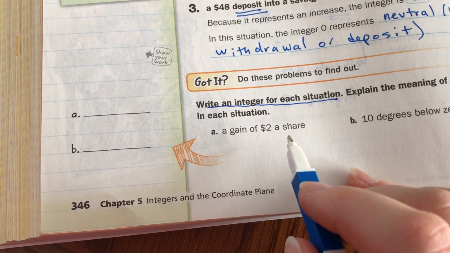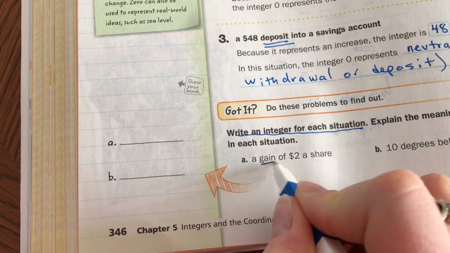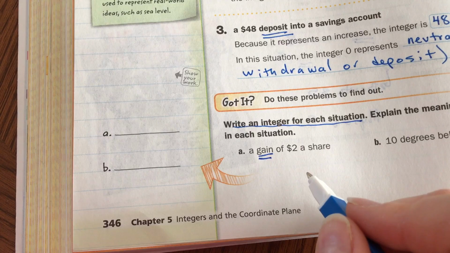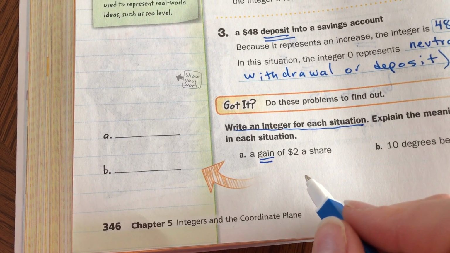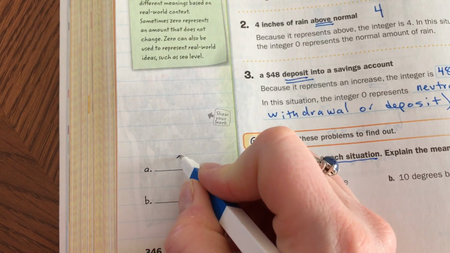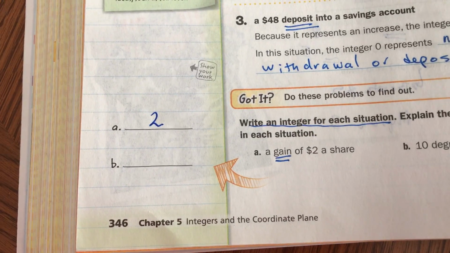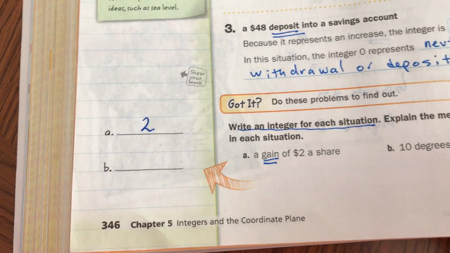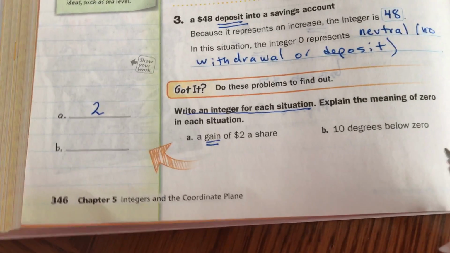So a gain of $2 a share. Look at this keyword, gain. Is it positive or negative? So a gain of $2 would be positive. So the number, the integer, would be 2. No negative sign. What about 10 degrees below 0?